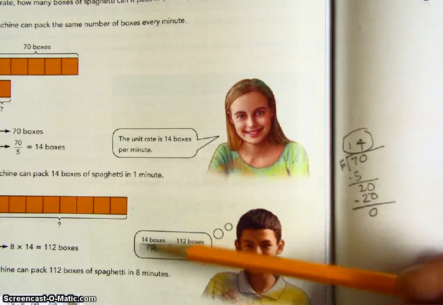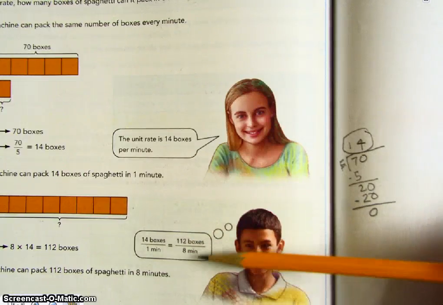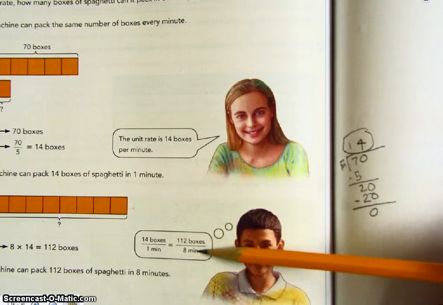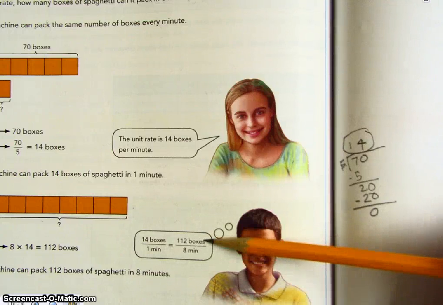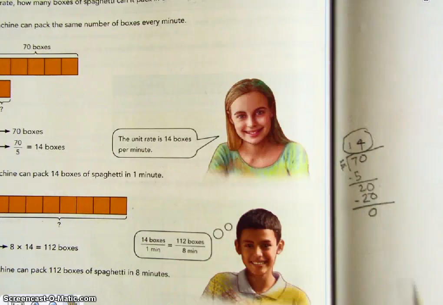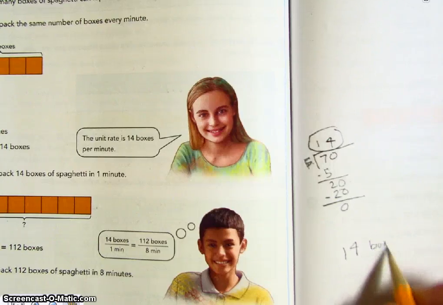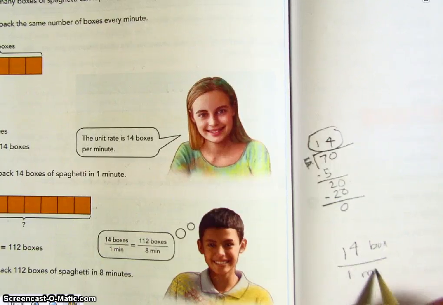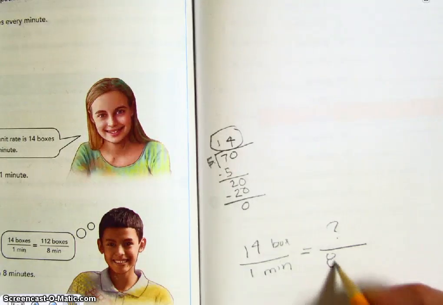And it says, okay, well, if they took 1 and 14, and then what did they do to our 1 to get 8 minutes, which is what they were asking? Well, they times it by 8. So 14 times 8 would have given us 112 boxes. I'm sure you've seen the problems that they write like that, where it says 14 boxes for 1 minute. Then the question would be how many boxes for 8 minutes?